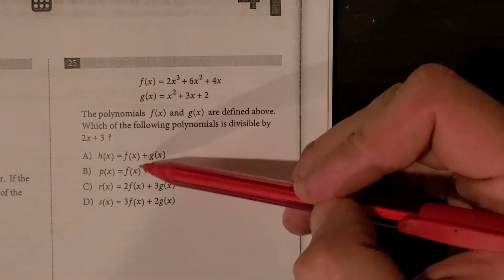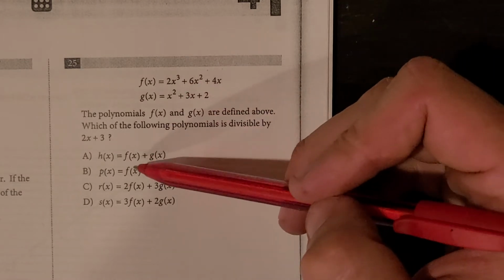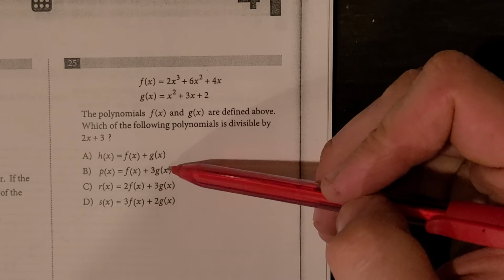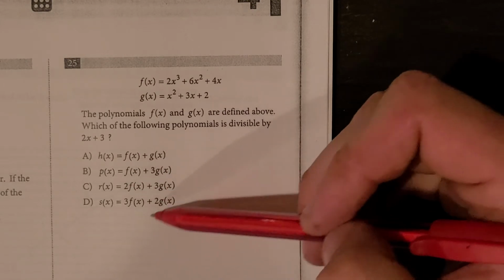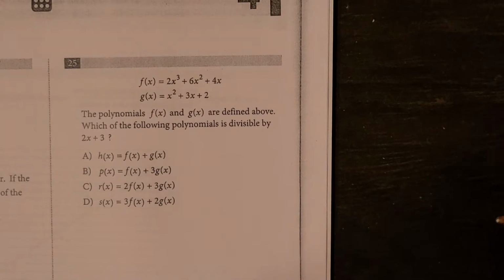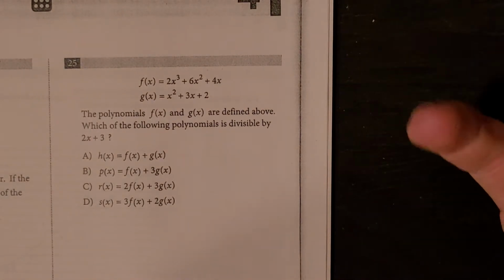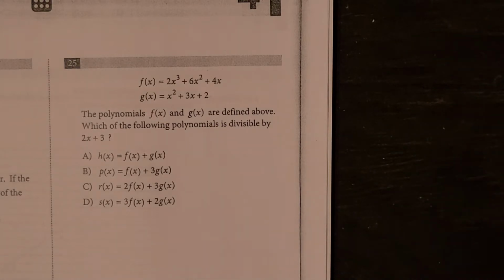Like if I were to take these two, f of x and g of x, and add them together, would that be divisible? If I were to take f of x plus 3 times g of x, 2f of x plus 3 times g of x, 3f of x plus 2 times g of x, it looks really complicated right off the bat. To be honest, this is a little bit more of a difficult question.